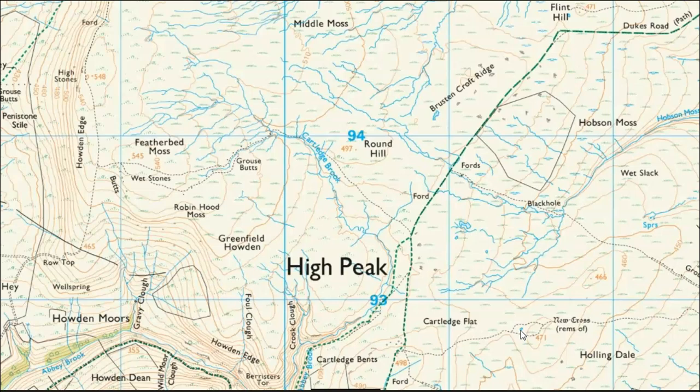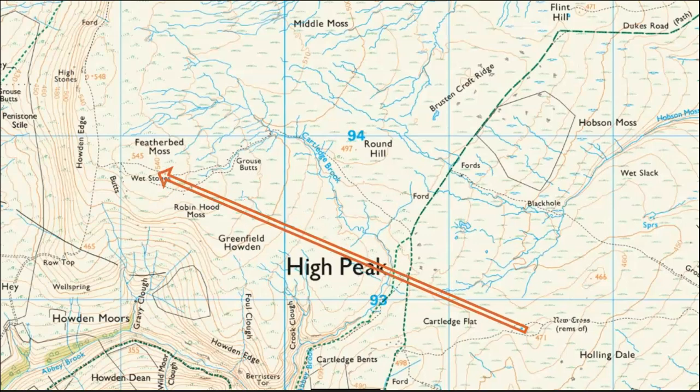Well, let's have a look at that. Well, if we were looking from here along the flat and then a gradual rise to that point, see these two contours here, how they're closer together? So that would be that steepening, and then the flat ground along there. And then if we were to look away in the distance, that high ground there was this high point there of Featherbed Moss.